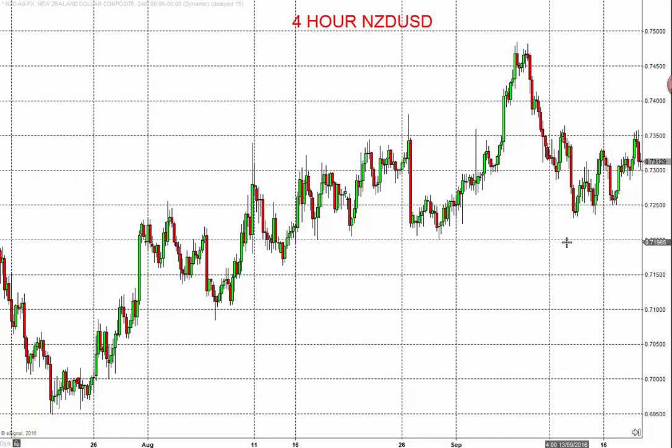In reality, as we know, that is far from the case, and markets don't treat us as kindly. So let's have a look at drawing a trend line here. I'm going to look at this New Zealand dollar chart. It's a 4-hour New Zealand dollar chart going back to the end of July through August into September. Then we'll look at the continuation on into October.